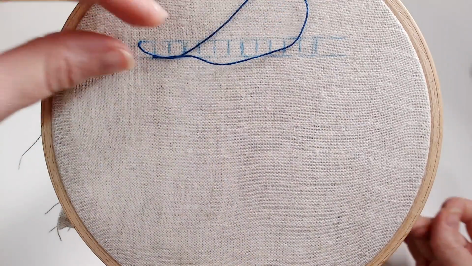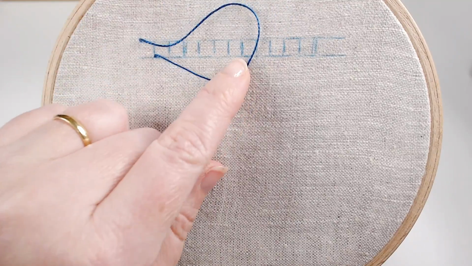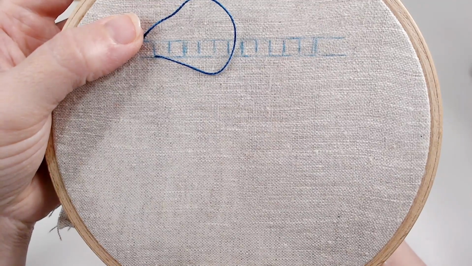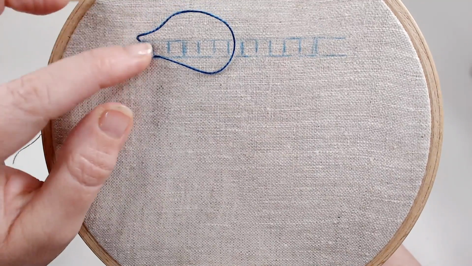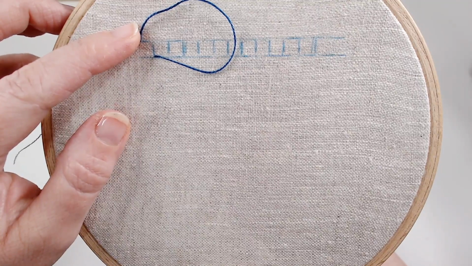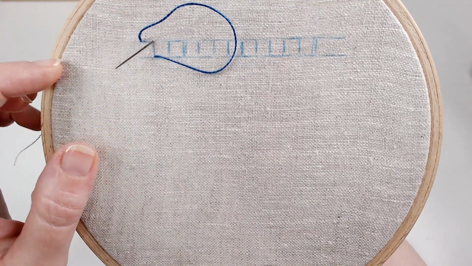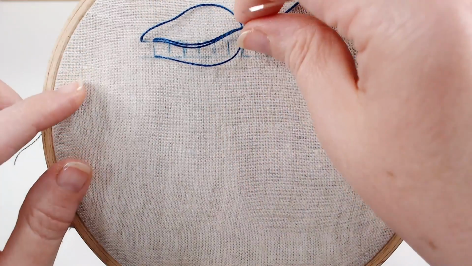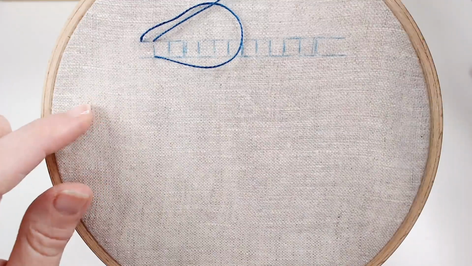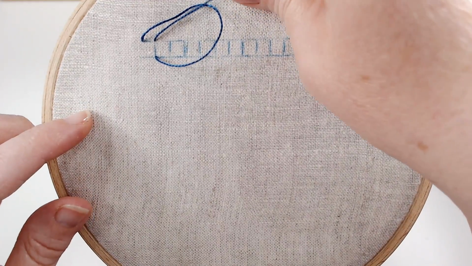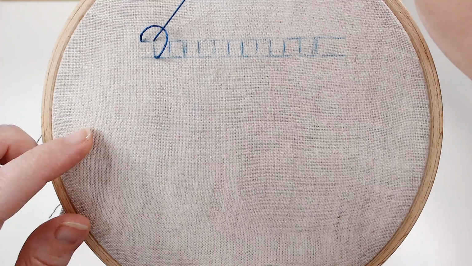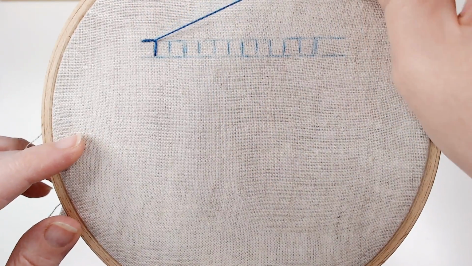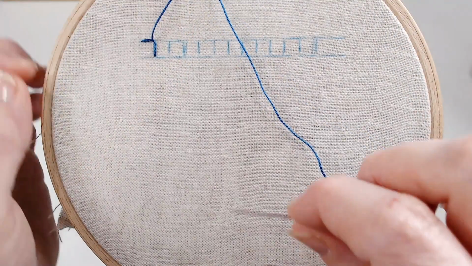And we're going to pull through until we've created a bit of a loop like this. I'm going to bring our needle back up inside that loop on the top right corner of our little box, like that. So the needle has got a loop around it. And when we pull through, we're going to pull in the direction that corner is pointing. So we're going to pull out this way, and that loop gets caught around our working thread and pulls into a right angle like that.